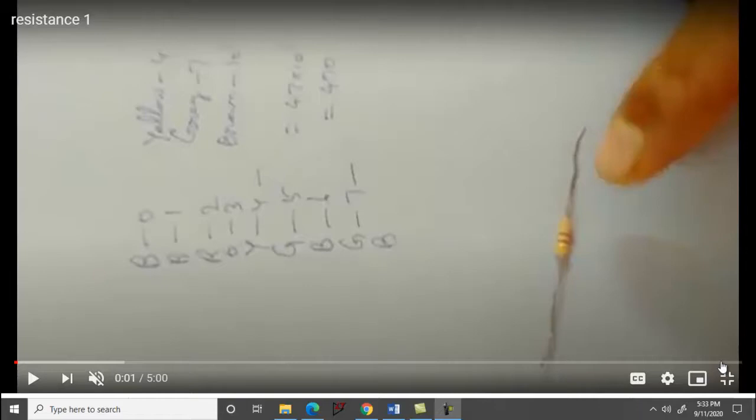7408 is the IC. It's a 14 pin IC, a two input logical AND gate IC. Of which the 7th pin and the 14th pin are the supply pins: the 7th pin is given minus VCC from the regulated power supply, and the 14th pin will be given plus VCC.